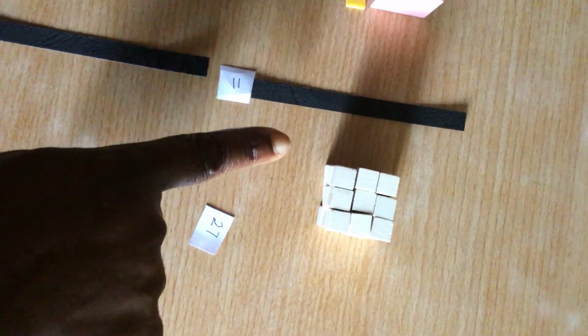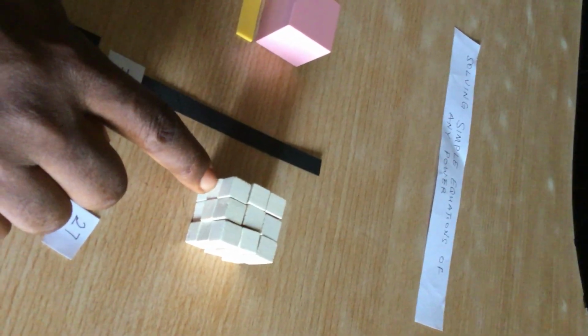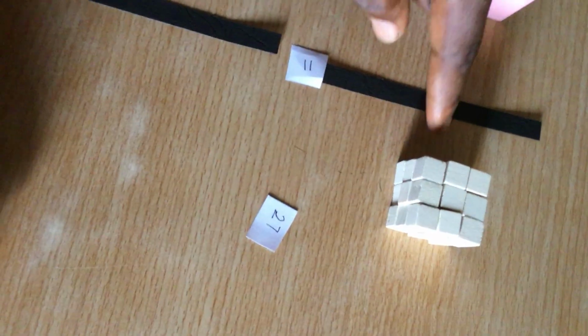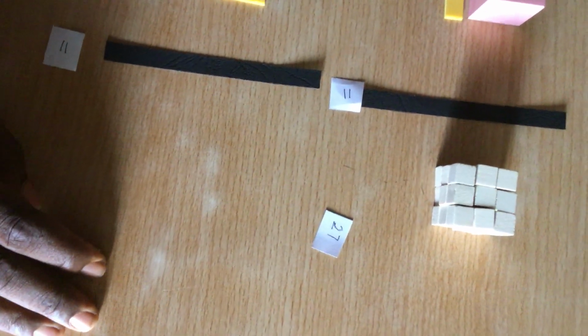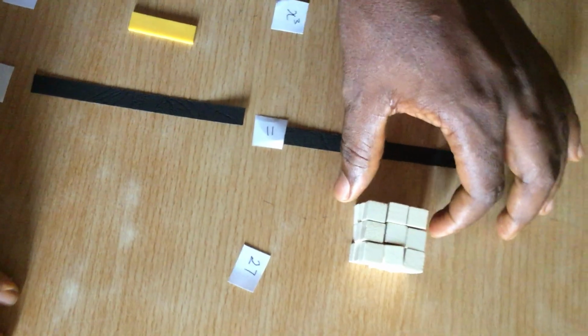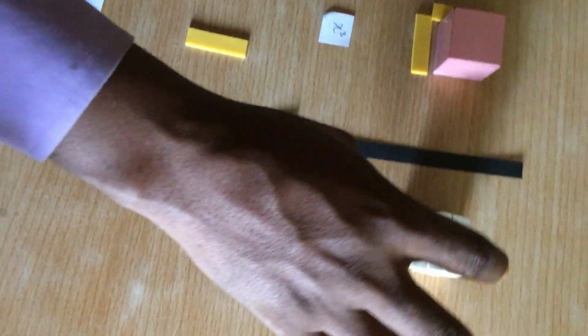And then let's also count the height. If we count the height, we have 1, 2, 3. So the length, the breadth and the height are the same. The length is 3. So it means this length represents 3. So you have to write that.